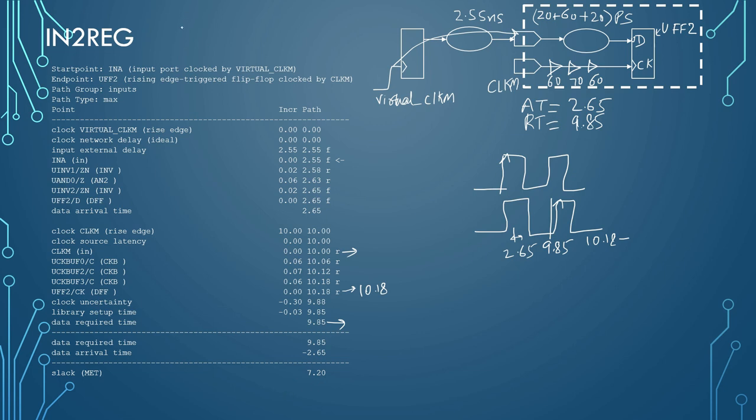So this is the reg-to-reg timing path report understanding. That's all for this video. In the next video, we will understand what to do if there are violations in the setup or hold timing path, and how we can fix them. That is going to be very important for beginners.